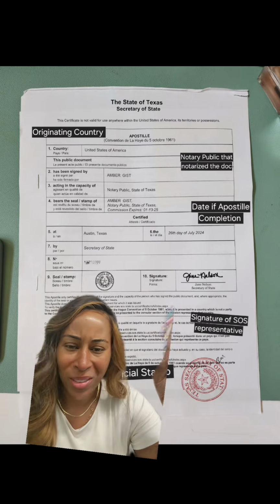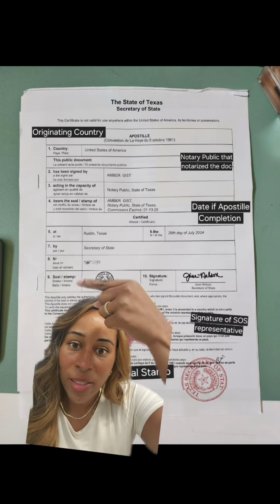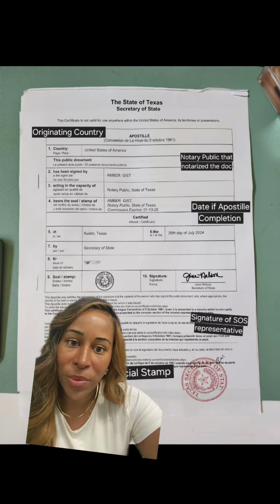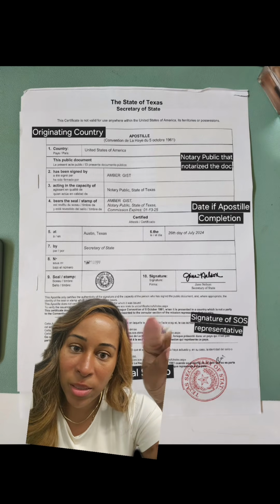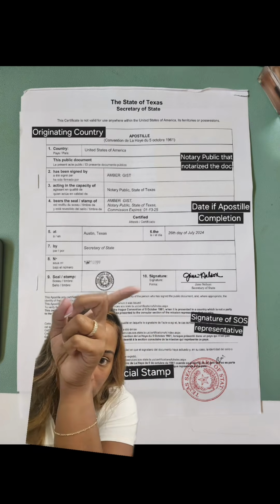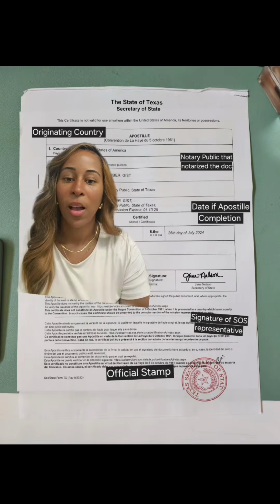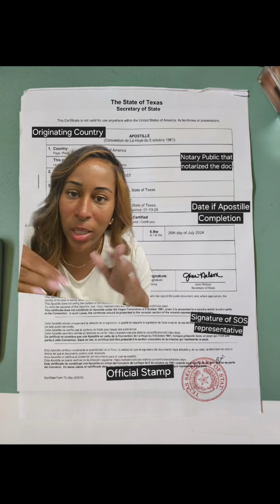That's weird, but I have to say it because people are crazy. Number 9 here, this is where the seal and stamp go, and the signature right here. Our Secretary of State representative, Miss Nelson, if y'all can see right there, goes there in box number 9. Okay, we're almost to the end, guys. You see it's pretty simple, but we're going to keep going.